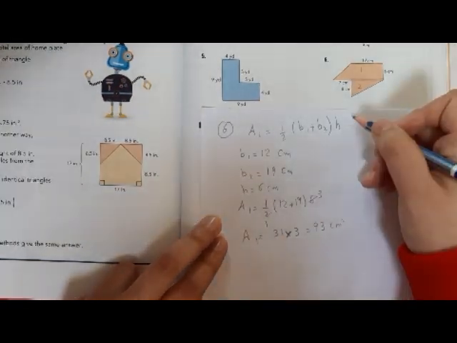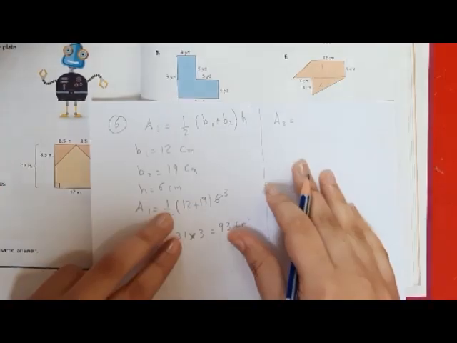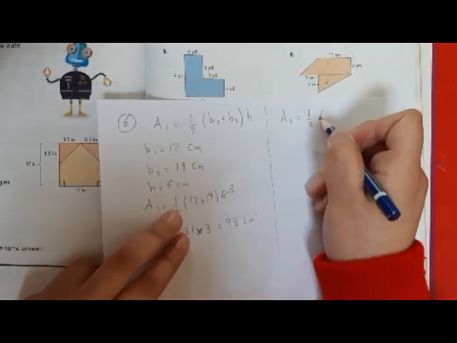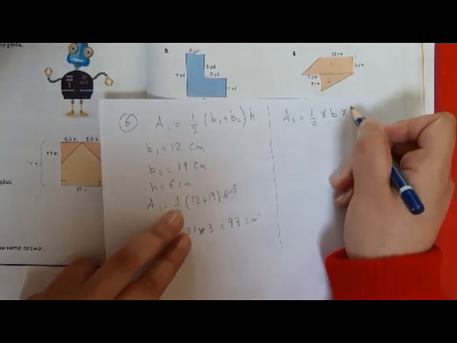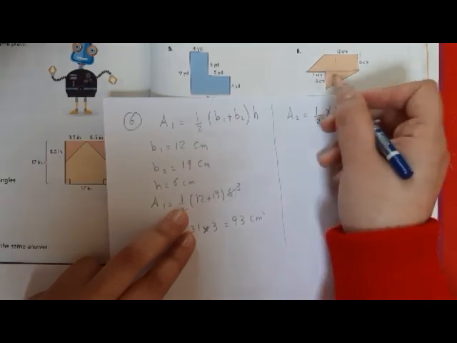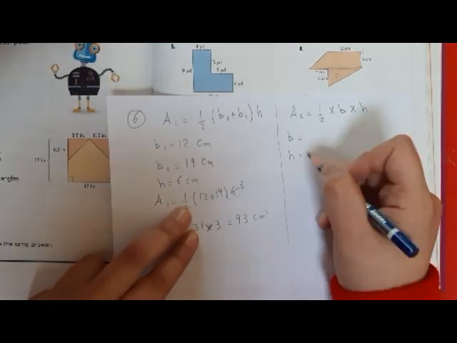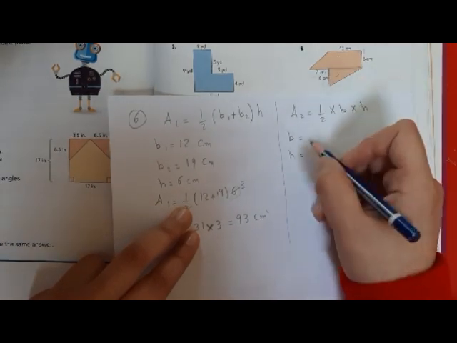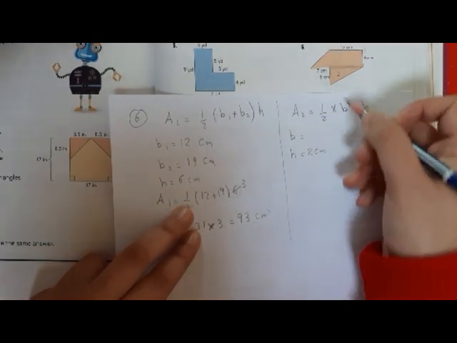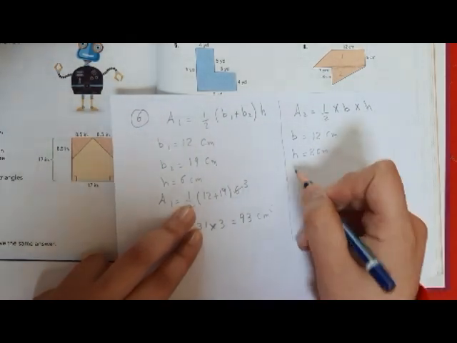What about area number 2? Area number 2 equals half times b times h. What is b, and where is h? H equals 8 centimeters and b equals 12 centimeters.